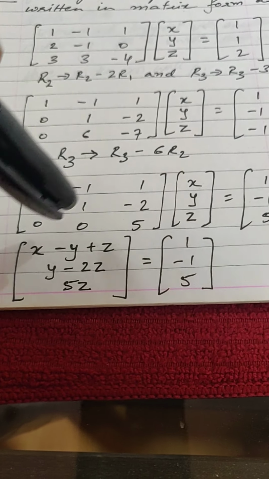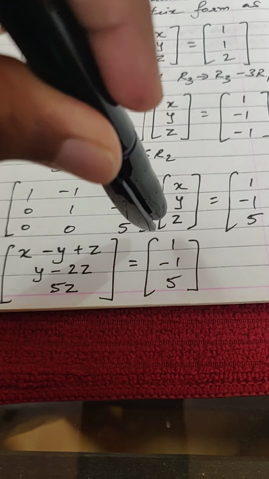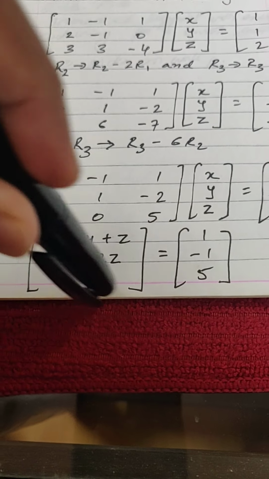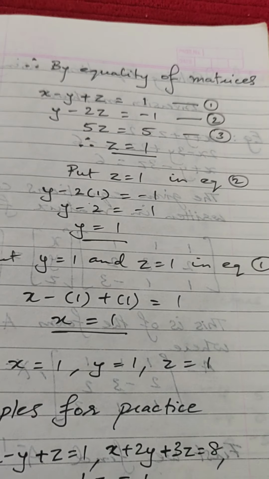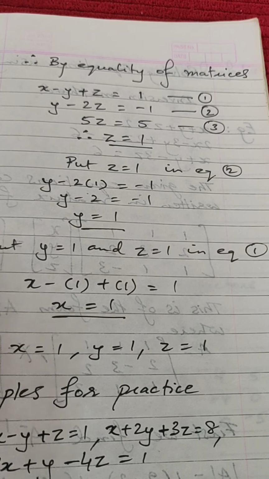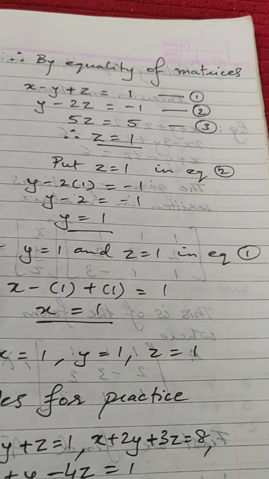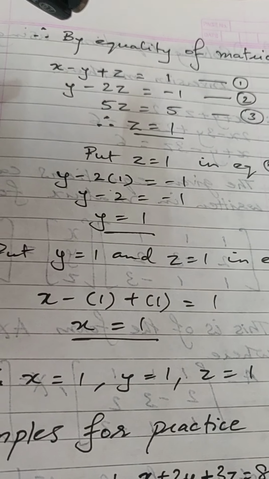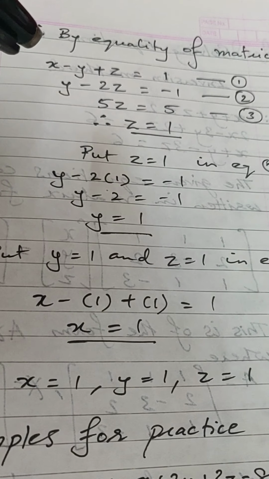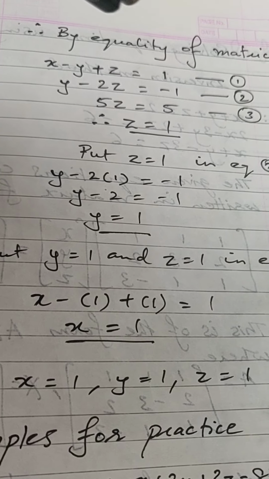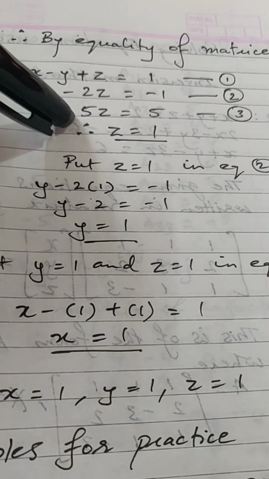Then you have 0x plus 0y plus 5z equal to 5, so that's 5z equal to 5. And so by applying the equality of matrices, you would have x minus y plus z equal to 1, y minus 2z equal to minus 1, and 5z equal to 5.